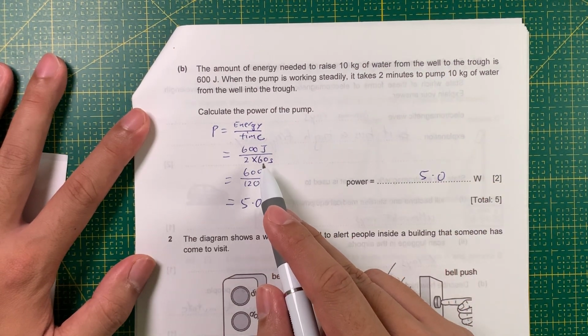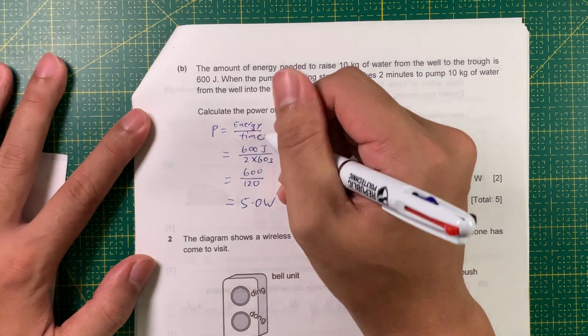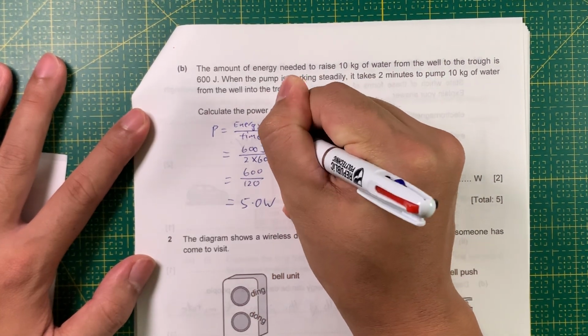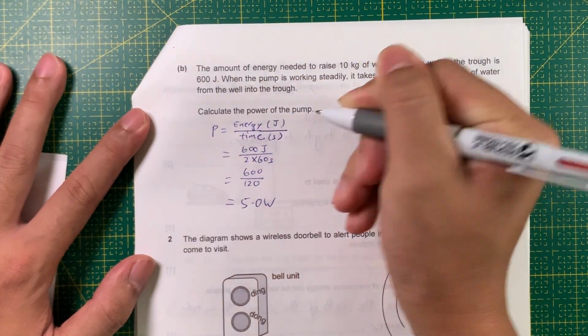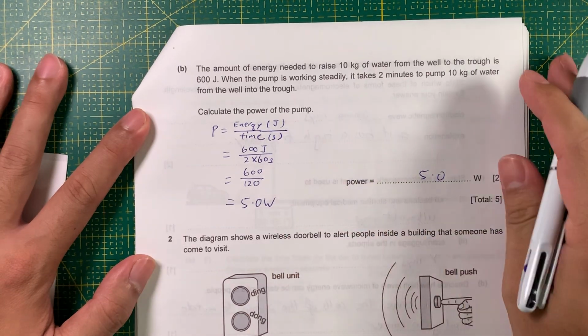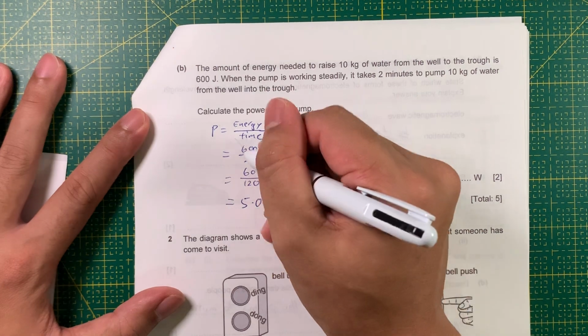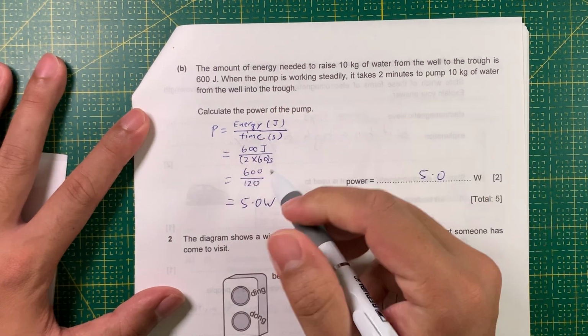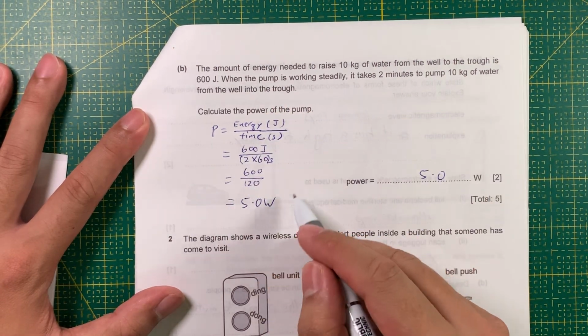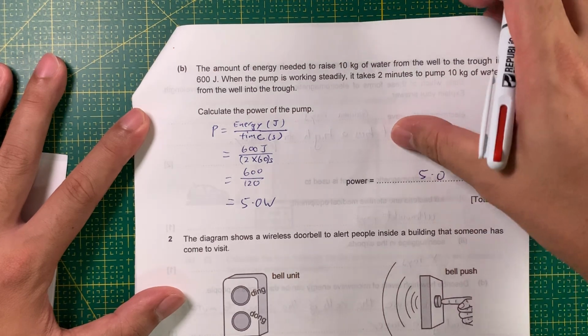You have to take note that time here must be in seconds, while the energy must be in joules. These are the two important things required. After doing the correct conversion, you'll get 5.0 watts.